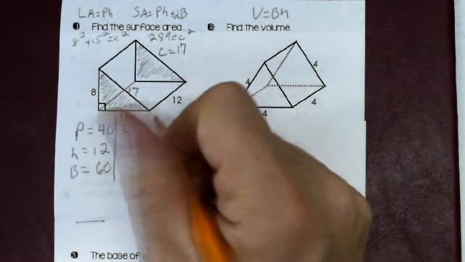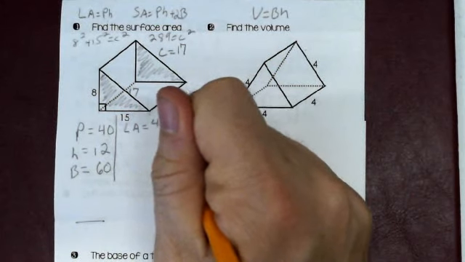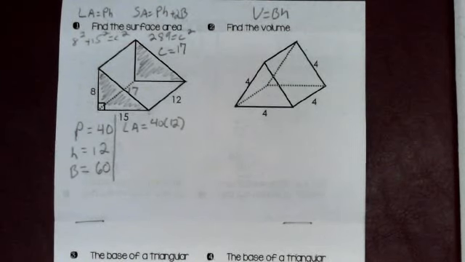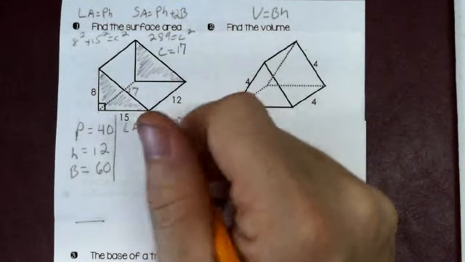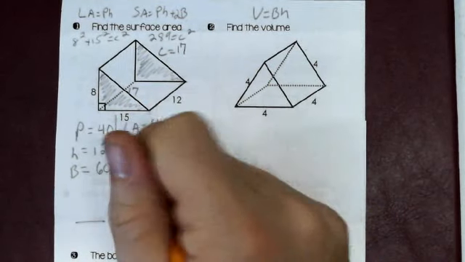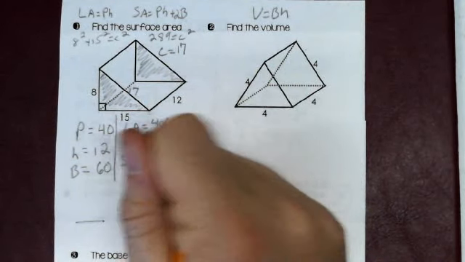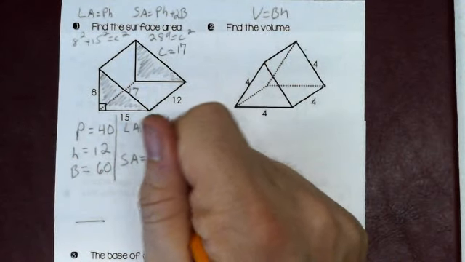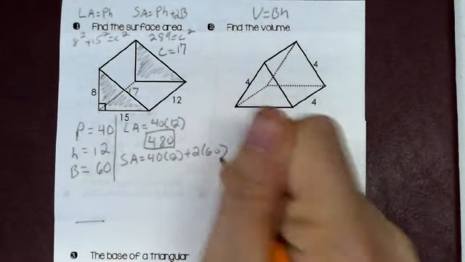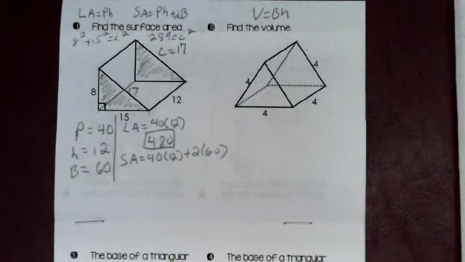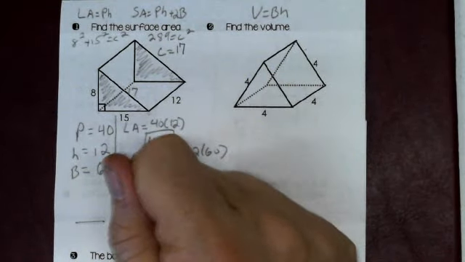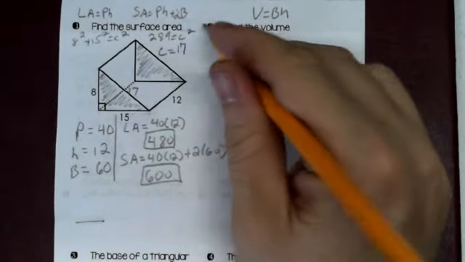The lateral surface area would be the perimeter of 40 times the height of 12. 40 times 12 is 480. And the total surface area would be the 40 times the 12 plus 2 times the 60, which would give us a total surface area of 600 square units.